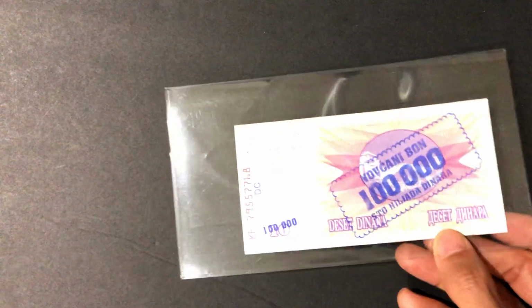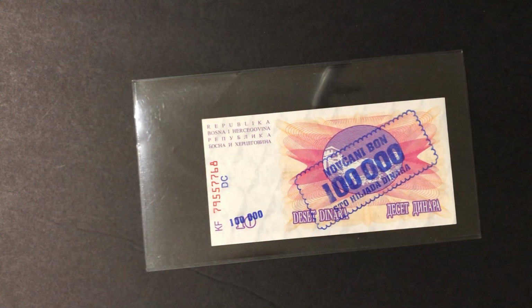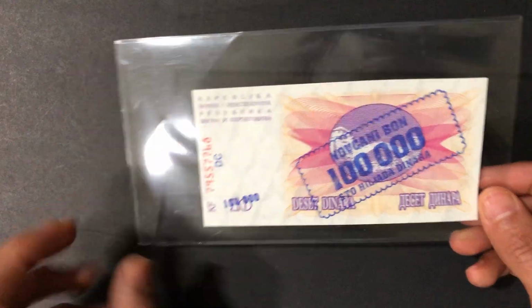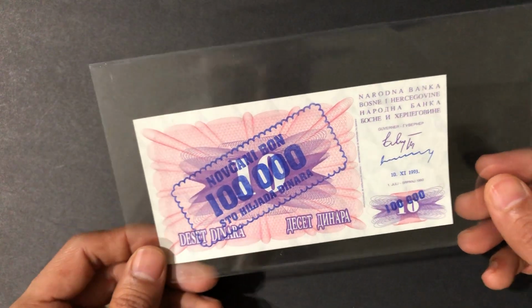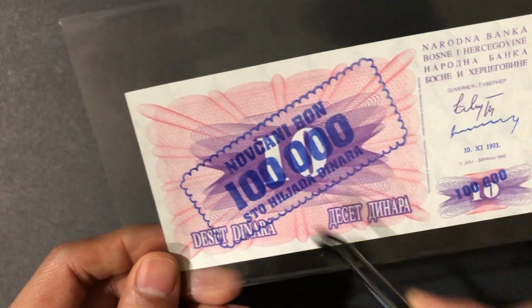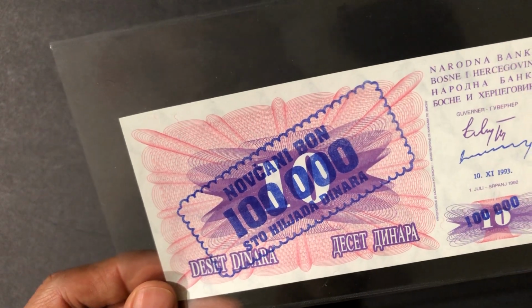Now, besides political change and provisional overprints, you can have overprints where the purpose is to change the face value. This is quite common for stamps. You can have a surcharge, where a $1 stamp becomes 10 cents, or a $1 stamp becomes a $5 stamp. Here, what we have is a banknote from Bosnia, and if you can look through the overprint, originally this banknote was only 10 dinara.